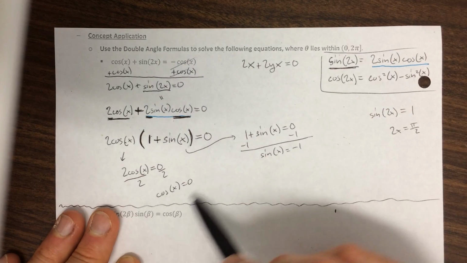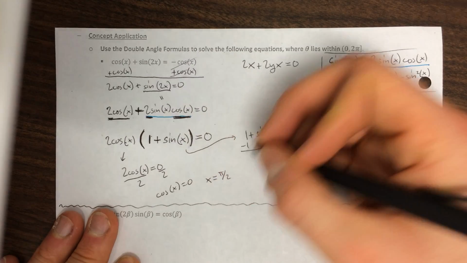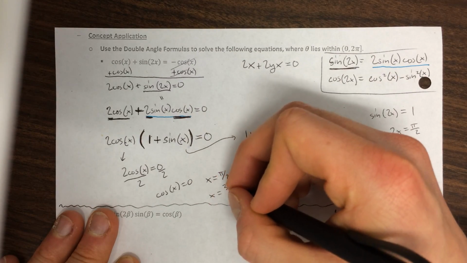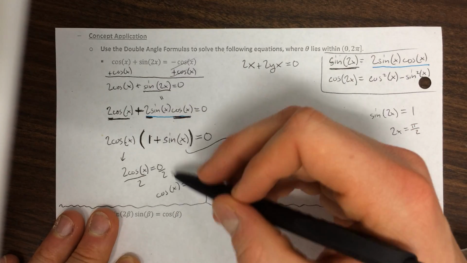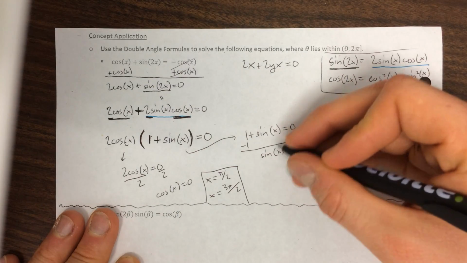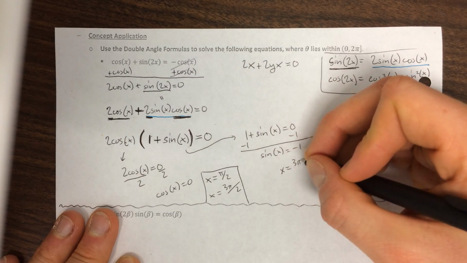Now, where does cosine of x equal 0? On the unit circle, that would be pi over 2 and 3 pi over 2. So those would be our solutions from this side of the equation. And then here, where does sine of x equal negative 1? That would be 3 pi over 2.